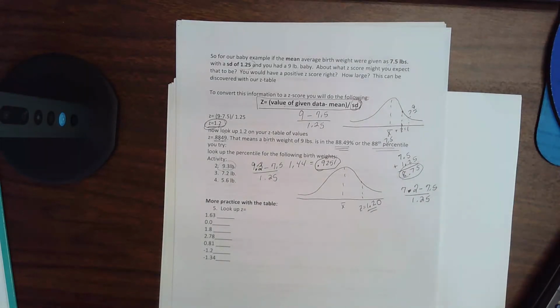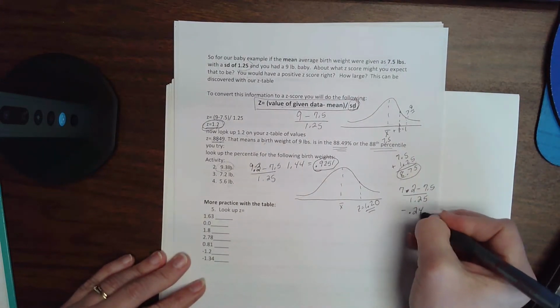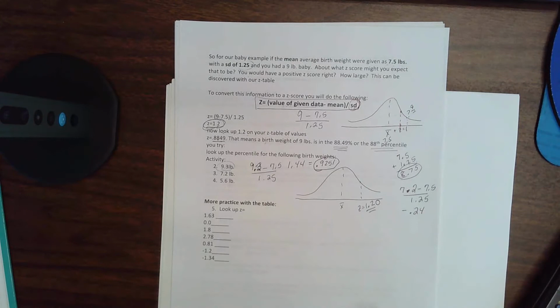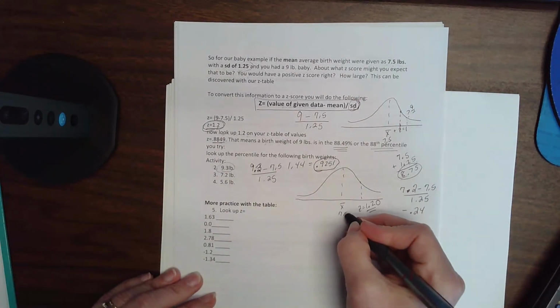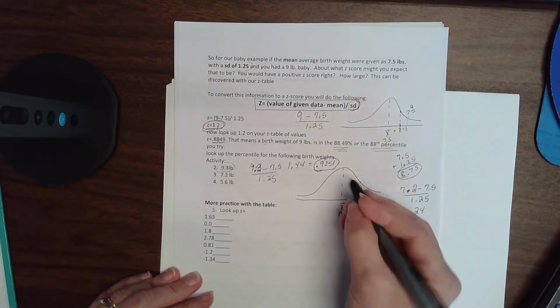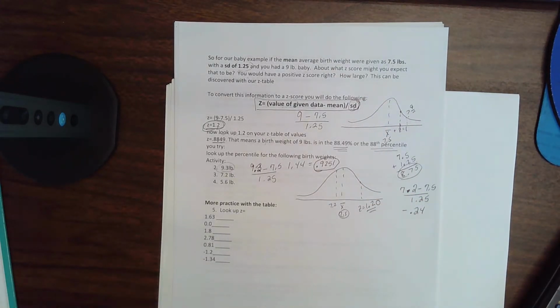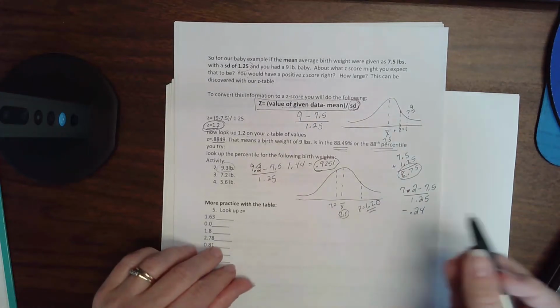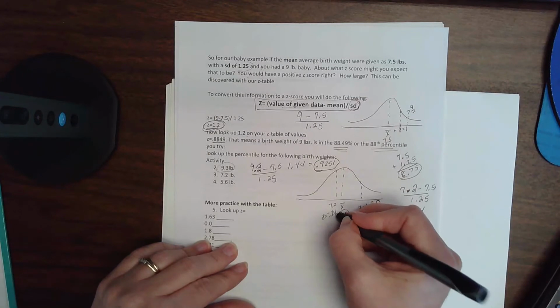And it gives me a negative value, right? And if you're following along with me, you should have anticipated a negative because we're below, right? The mean is 7.5, the average baby. So if we're having a 7.2 pound example, we're below. We're at a negative z-score. So when I calculate that, I get negative 0.24.